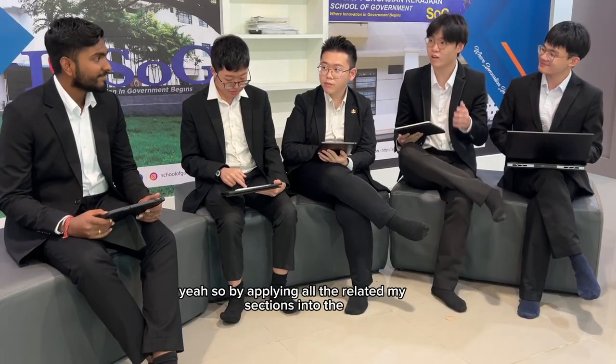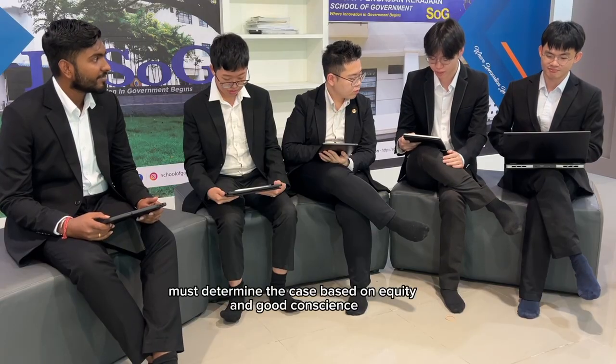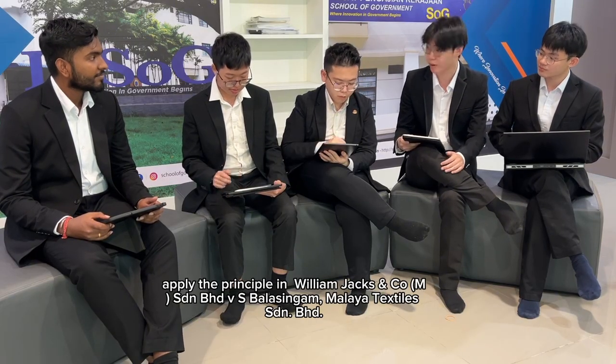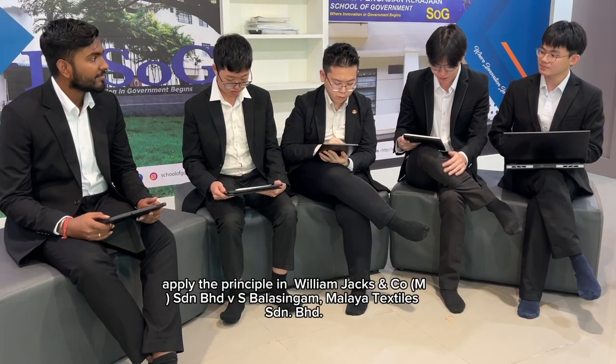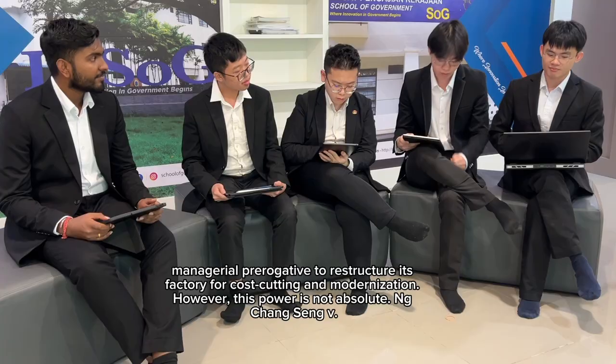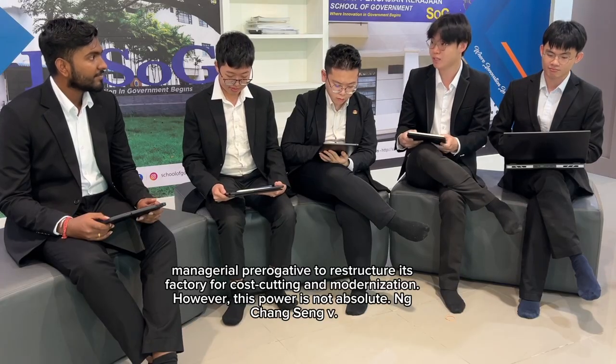Yes, by applying all the related sections to the particular scenario, the president, acting under Section 30(5) of the IRA, must determine the case based on equity and good conscience. Applying the principle in William Jacks and Co. Sdn Bhd v Balasingam, Malaya Textiles Sdn Bhd holds the managerial prerogative to restructure its factory for cost cutting and modernization. However, this power is not absolute.